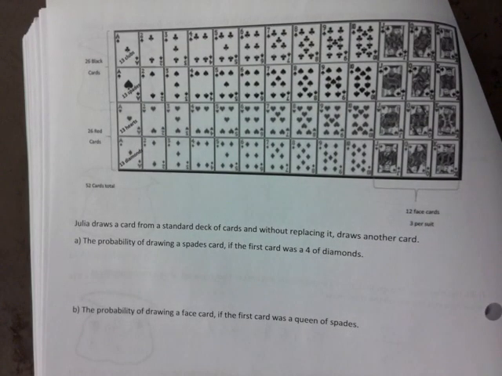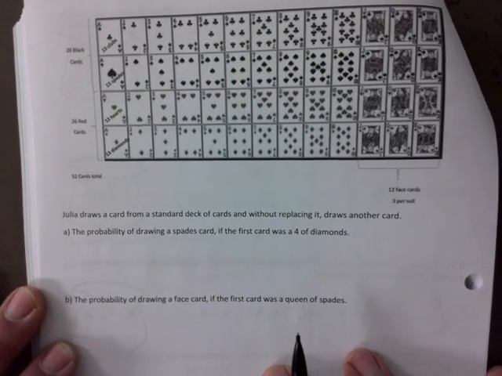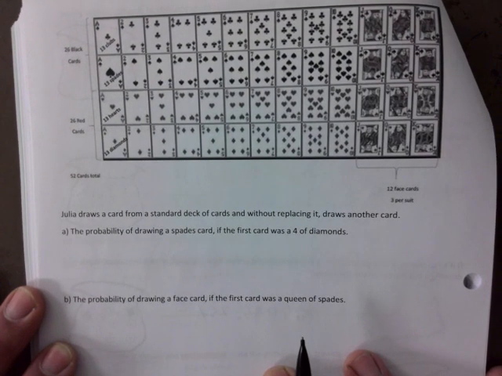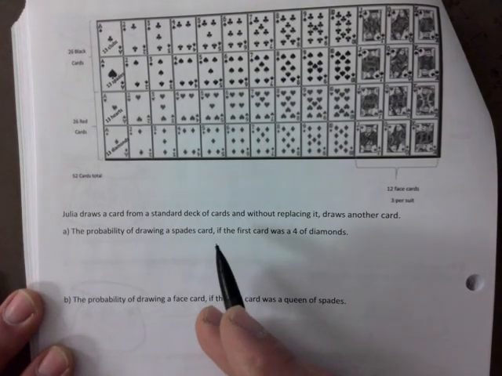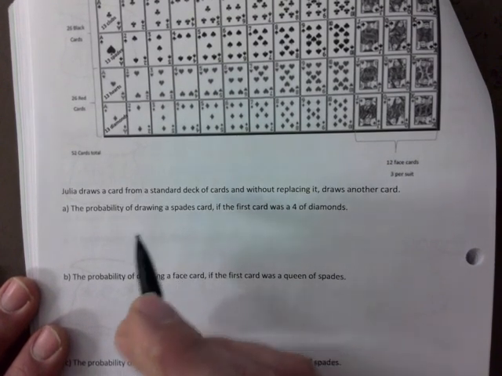So here's a deck of cards. And remember, this section is all about determining, does the first event affect my second event? If the first event affects your second event, we call them dependent. It's a dependent probability situation, and the total of outcomes is affected. And usually the keyword is no replacement.